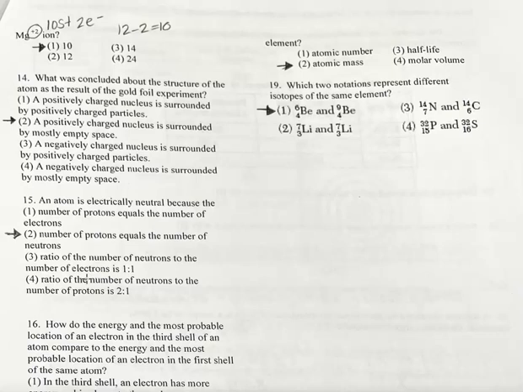An atom is electrically neutral. Why? Because our positive charges equal our negative charges. And I chose the wrong answer there, so please don't look at that. The correct answer is protons equal electrons, so it's choice 1, not choice 2.